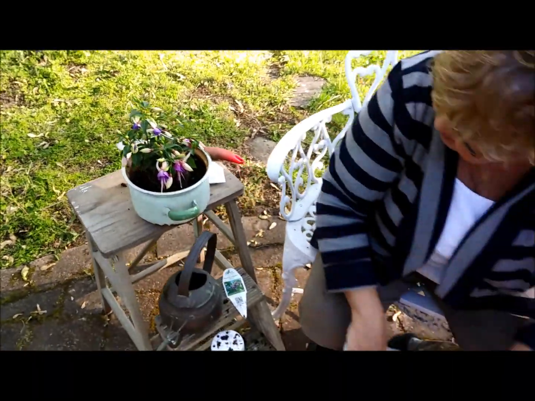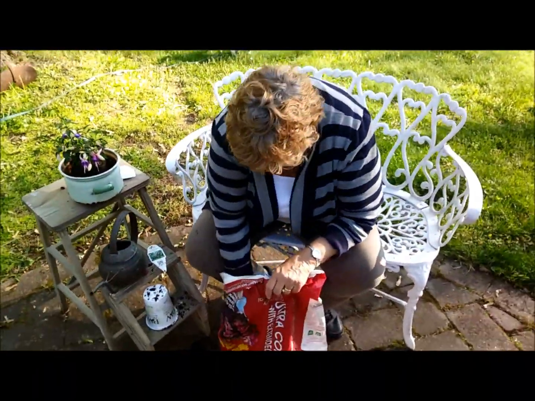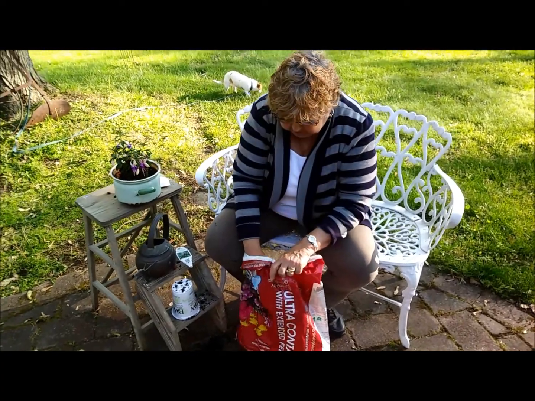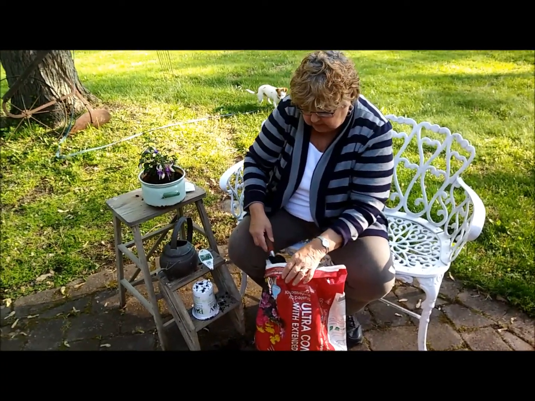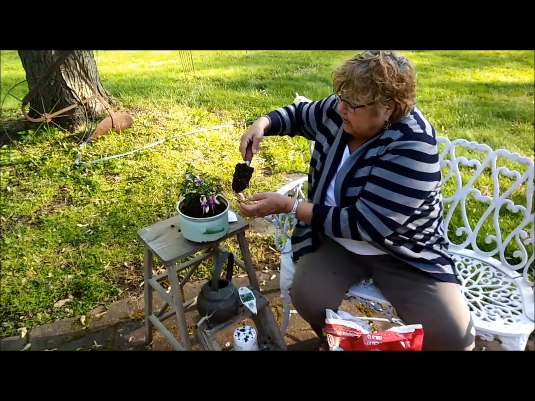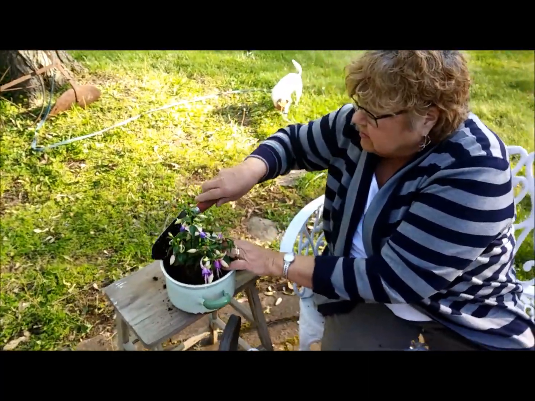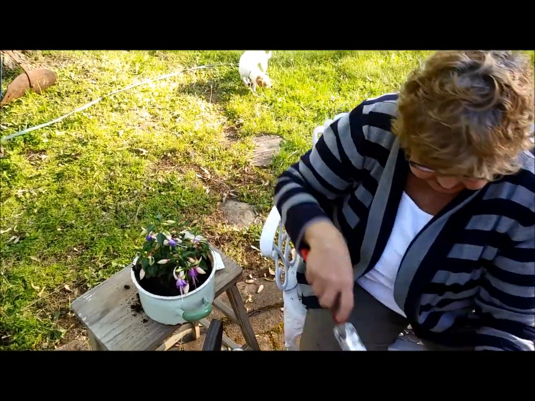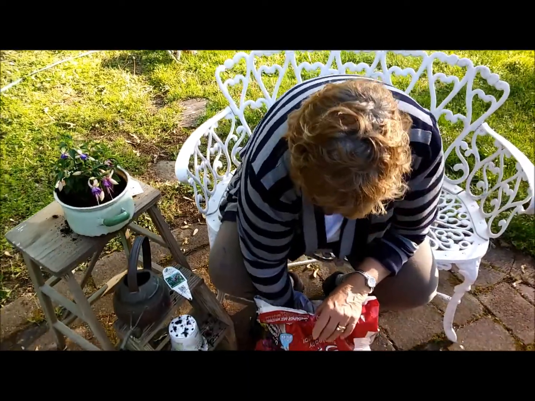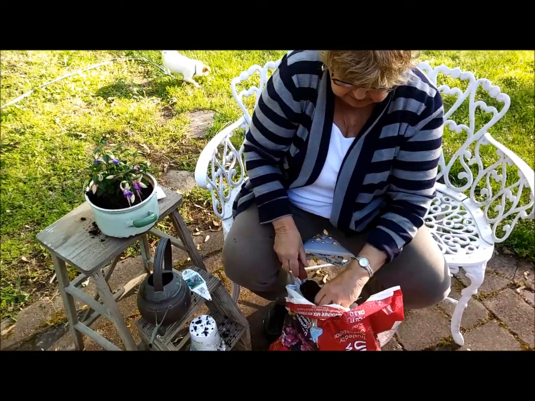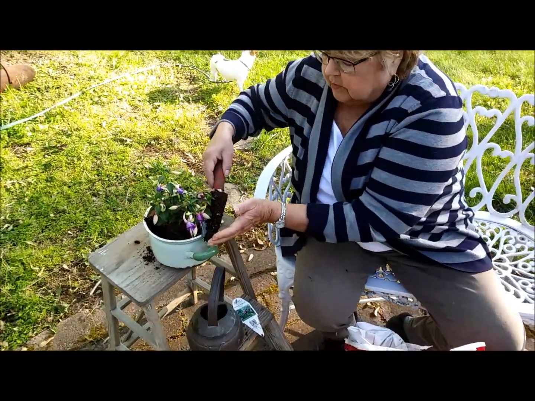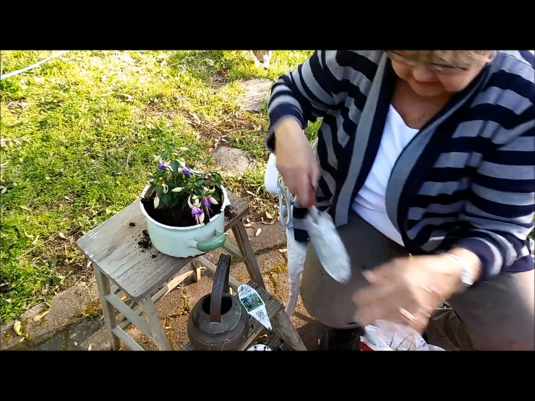Now I will get our bag of dirt. And all around the edges, very gently, we want to put some dirt in like this.